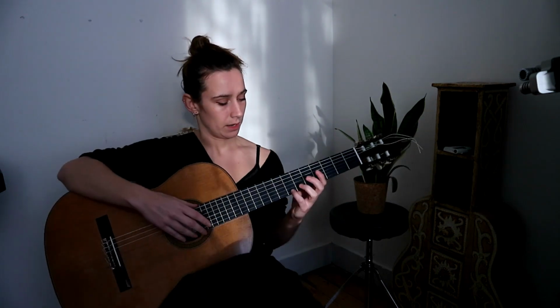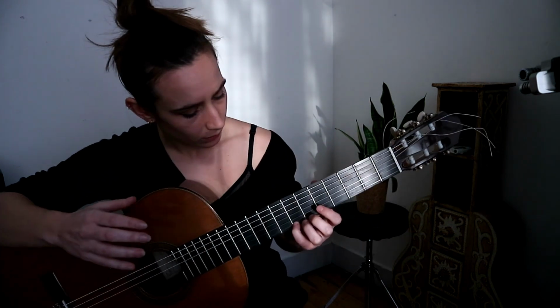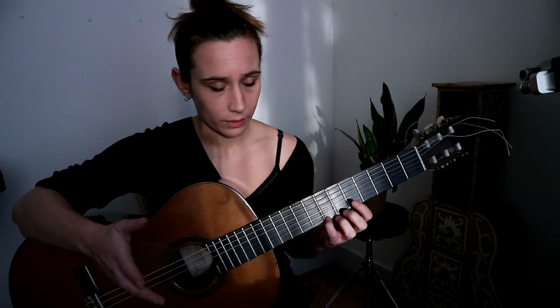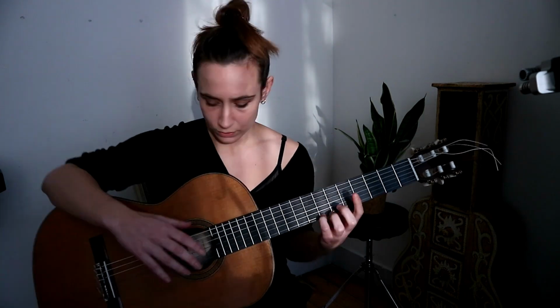Let's look at the first option, only that one. This is very straightforward. If you want to do an accent on the first beat and the other ones a bit less, try to do a rest stroke for the first and the other ones free stroke.